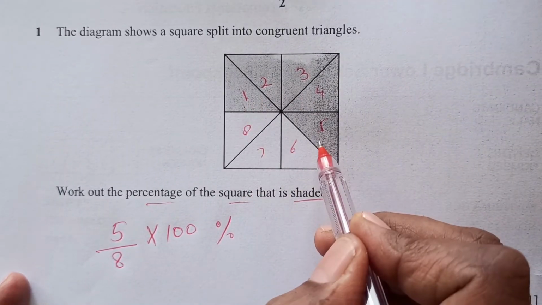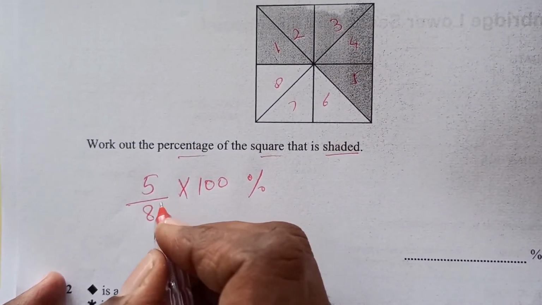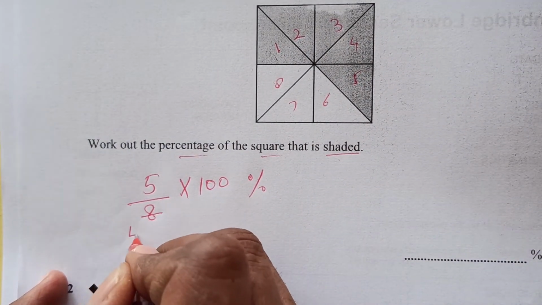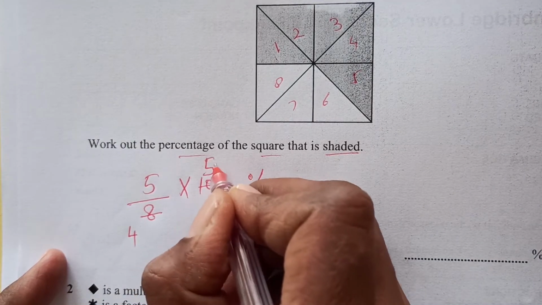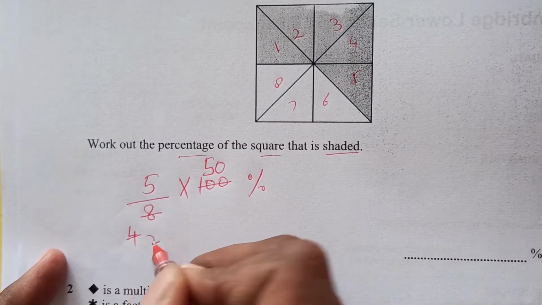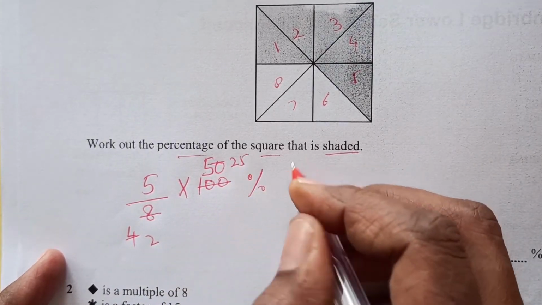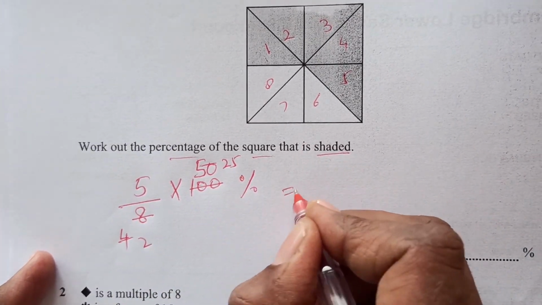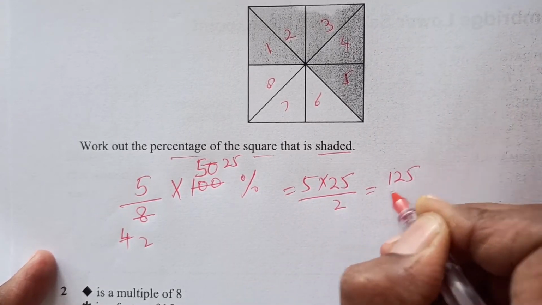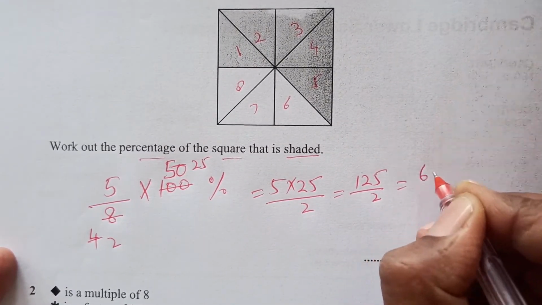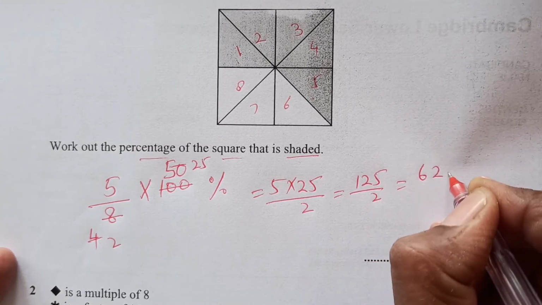How many are shaded out of total, right? So 2 times 4. 2... 50, right? 2 and 25. Yeah. So now we have 5 times 25 over 2. 125 over 2, which is 62.5%.